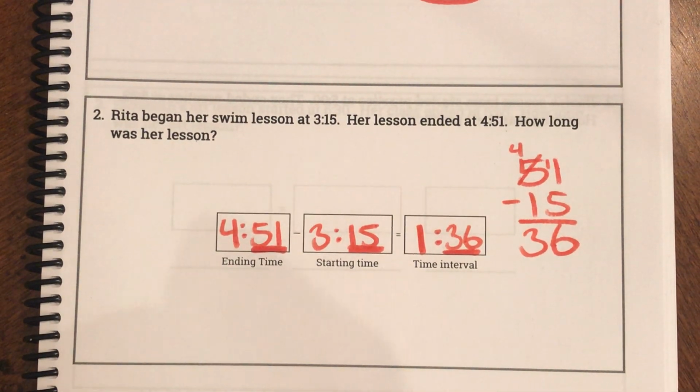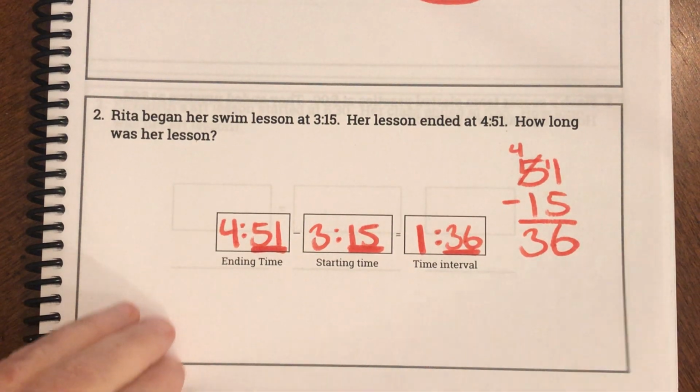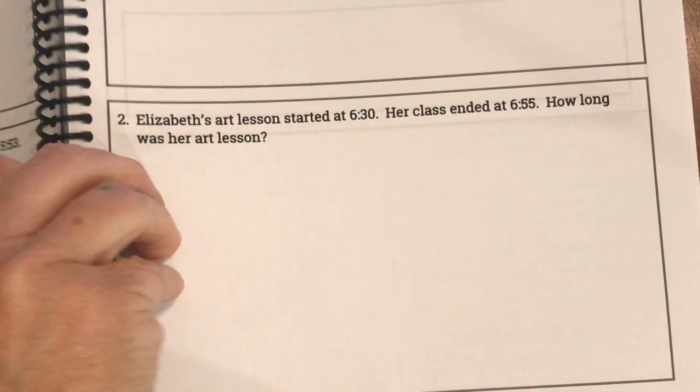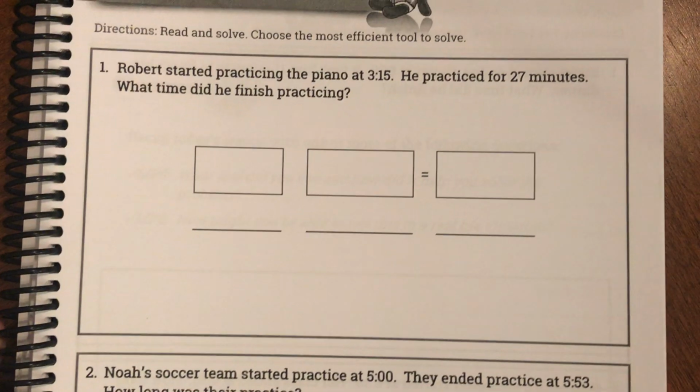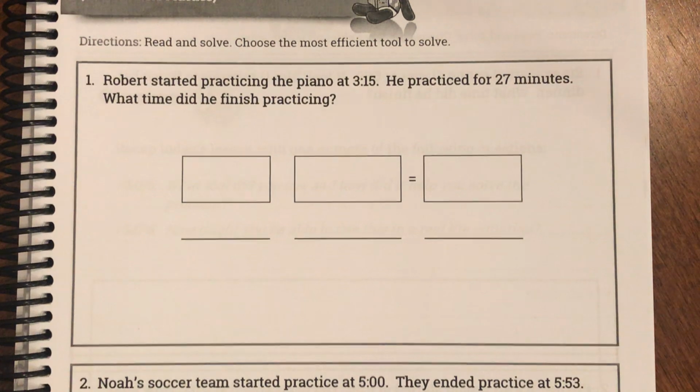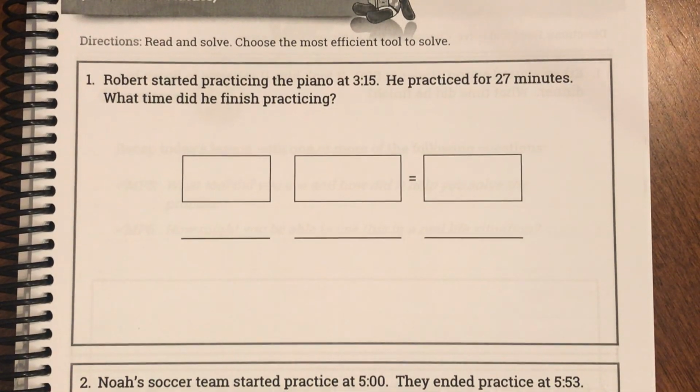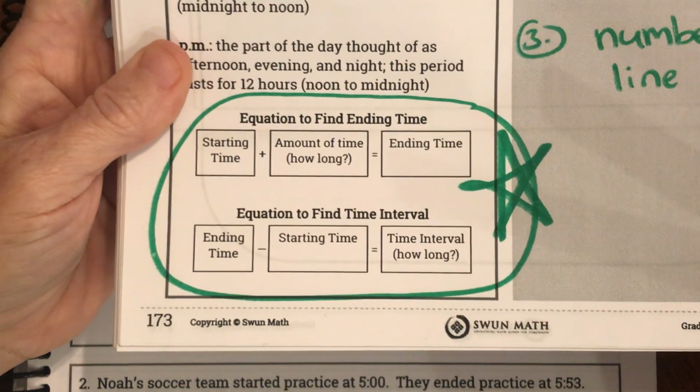Okay, let's try 2 of these together. So we're going to be on page 146. Okay, so our first problem says, Robert started practicing the piano at 3:15. He practiced for 27 minutes. What time did he finish? So I could use this to help me.